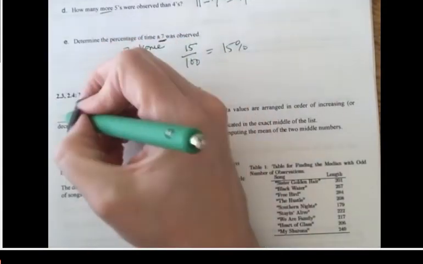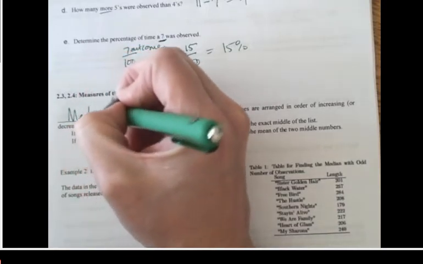All right, the first thing, you know this word, you've seen it, is median. The median is the middle value when the original data are arranged in order of increasing or decreasing magnitude. The median is denoted by a capital M. If the number of data values is odd, the median is the number located in the exact middle. If the number of data is even, the median is found by computing the mean of the two middles. And I'll demonstrate this in a moment.